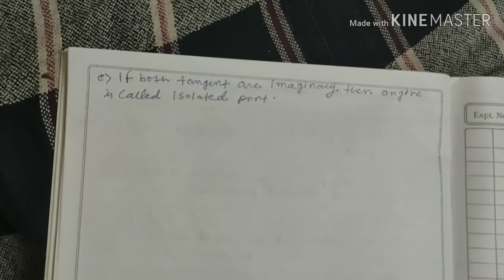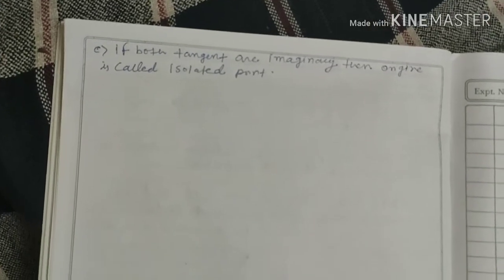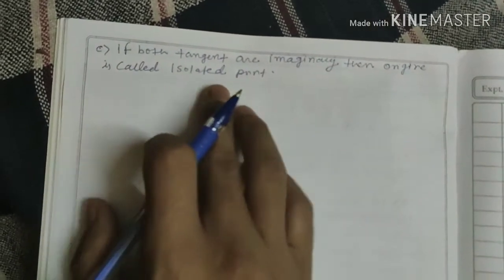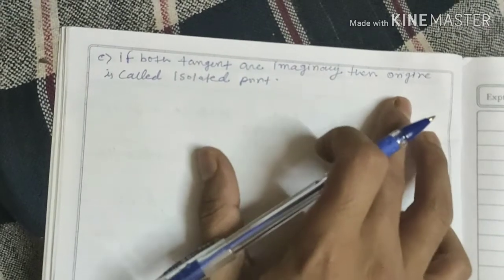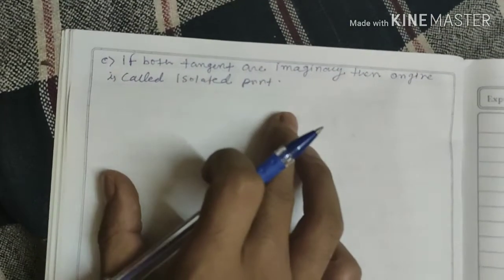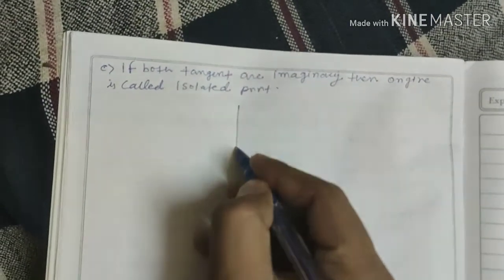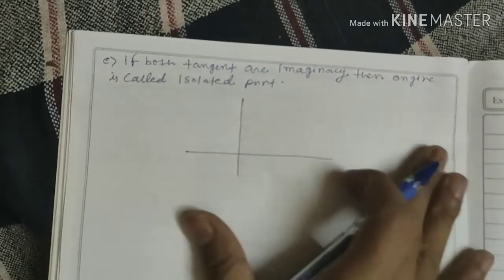The next condition at the origin is that if both tangents are imaginary, then the origin is called an isolated point. We have to learn how this property, how the condition is determined.